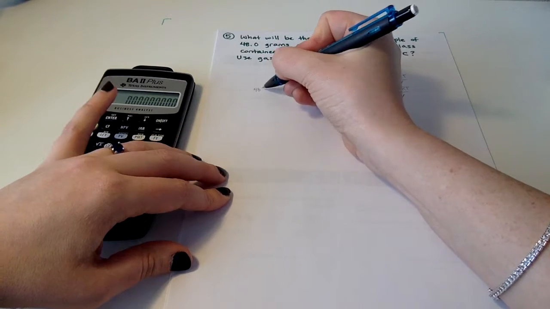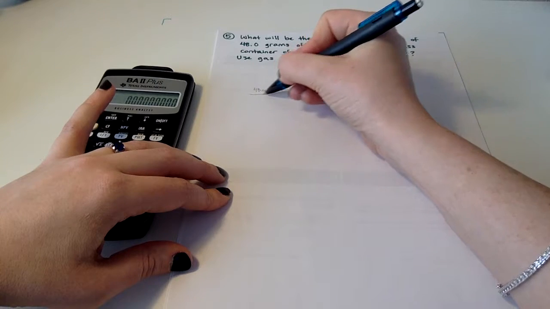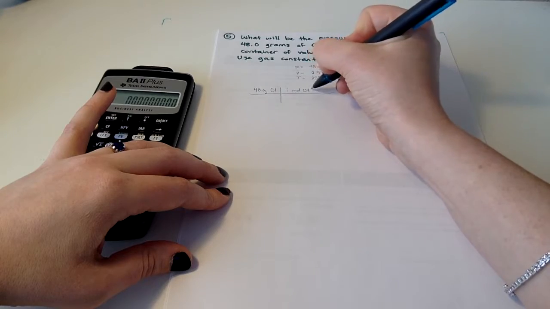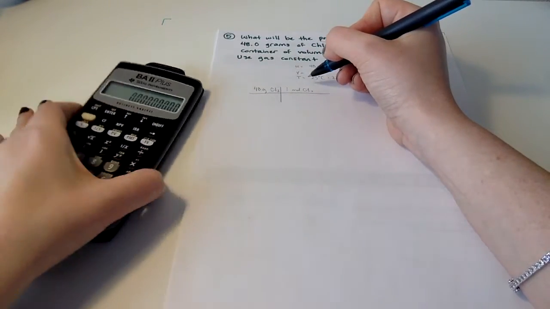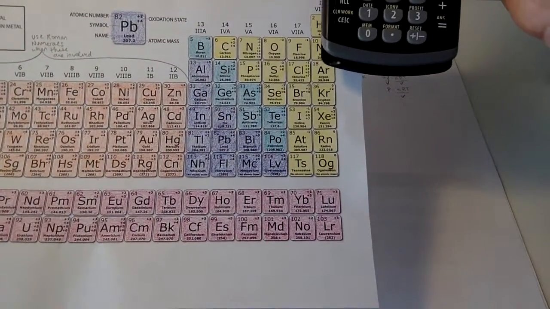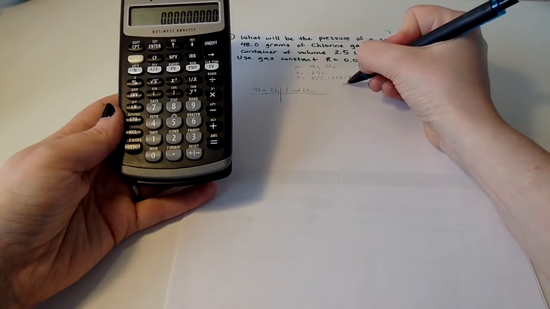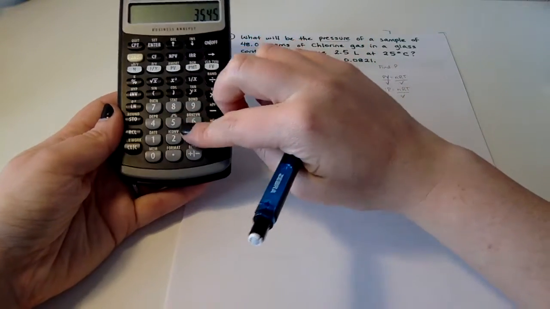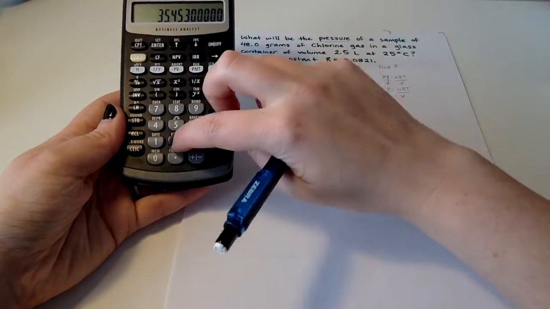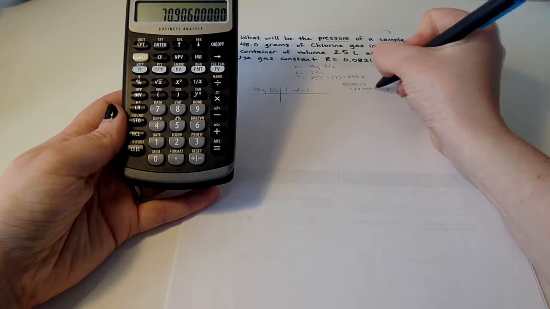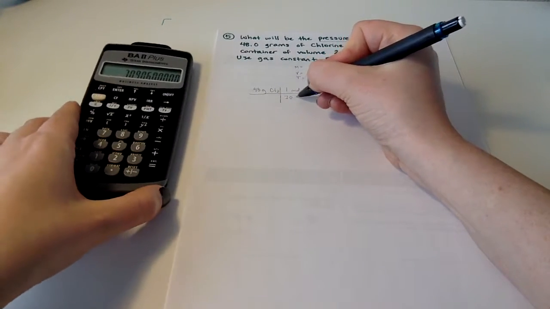So 48 grams of Cl2, 1 mole of Cl2, and Cl is 35.453 times 2. And that equals 70.906 grams in 1 mole.